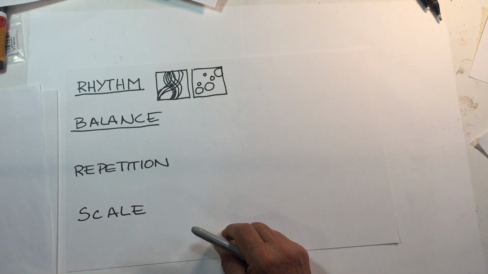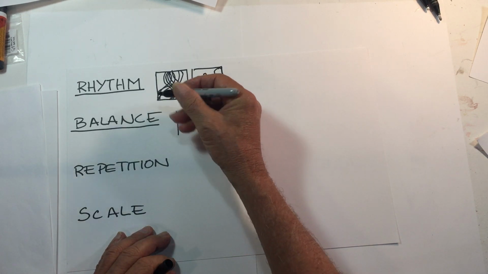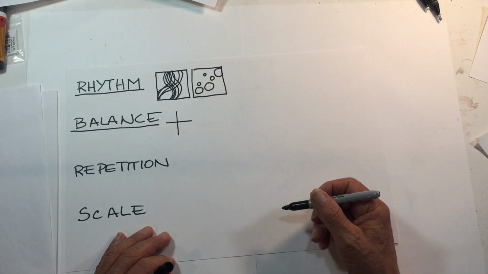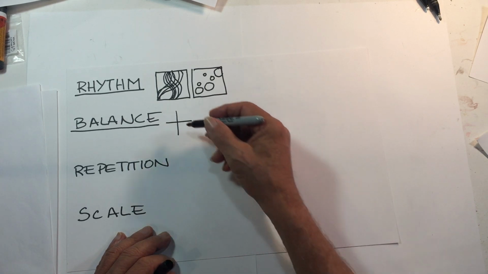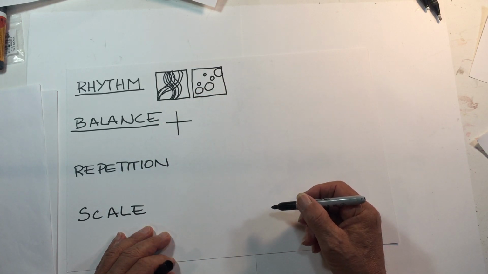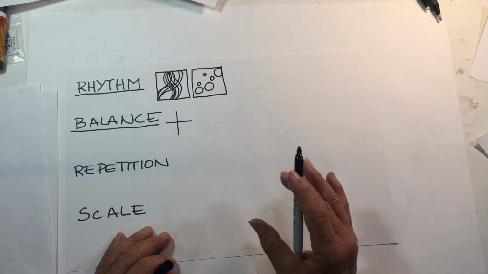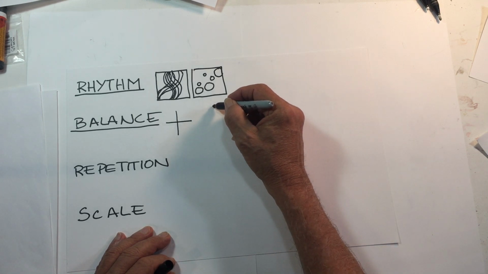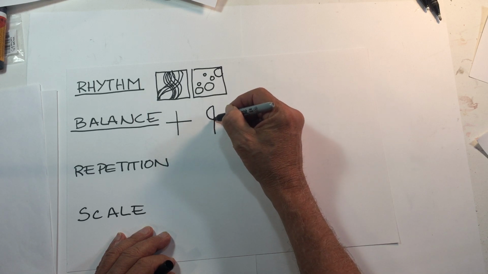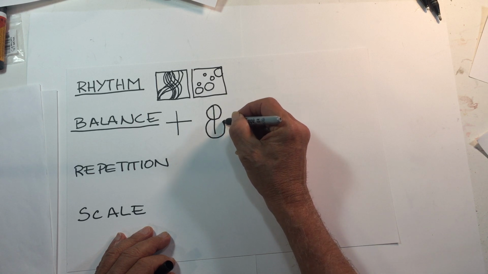So balance, let's talk a little bit about that. It's a little bit more complicated than rhythm. We have symmetrical and asymmetrical balance. Now, this is a symmetrical use of line, very even, horizontal, vertical, very calming, very formal. Now, we're going to learn a new technique called mirroring that you're going to use in your first project, and this is kind of an example of mirroring.